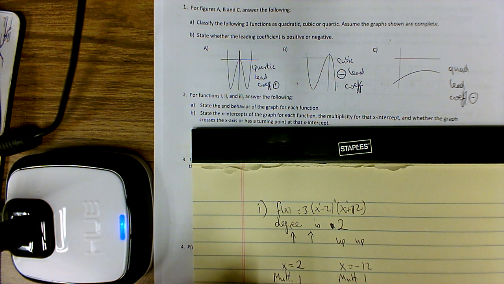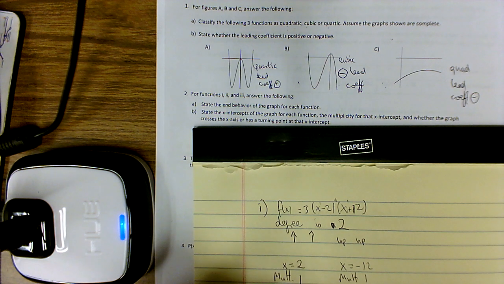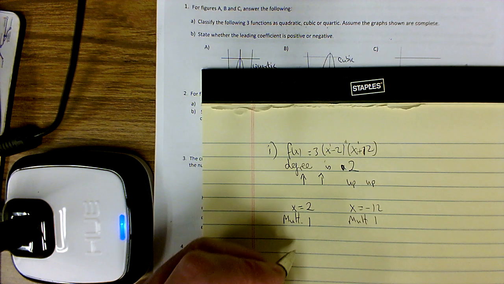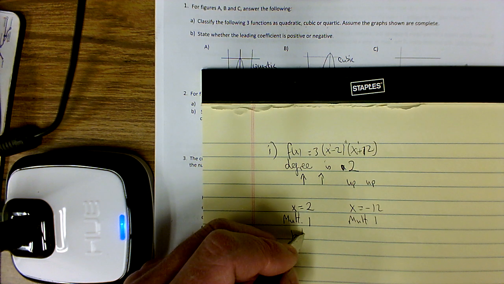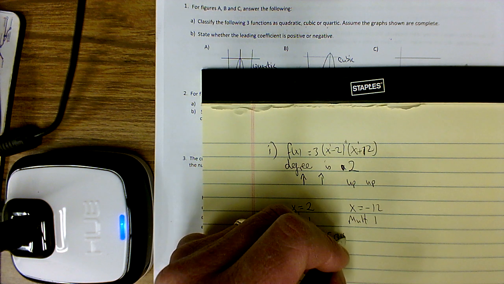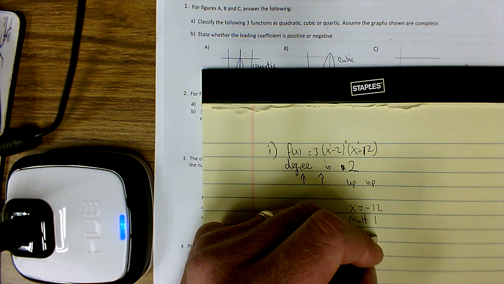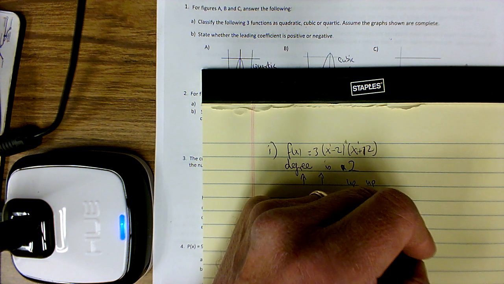So if the multiplicities are odd, the function crosses through the x-axis. Since 1 and 1 are both odd, this one will cross through the x-axis. So both cross through the x-axis.